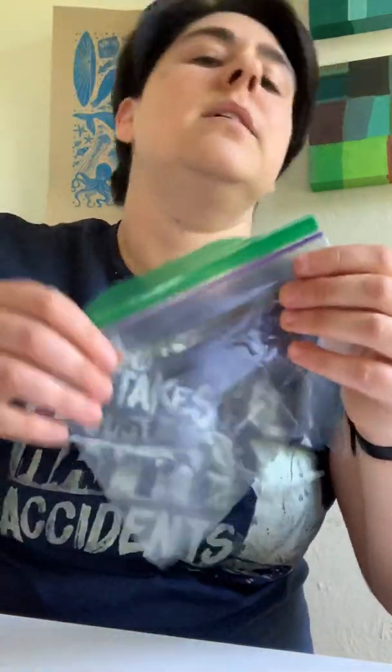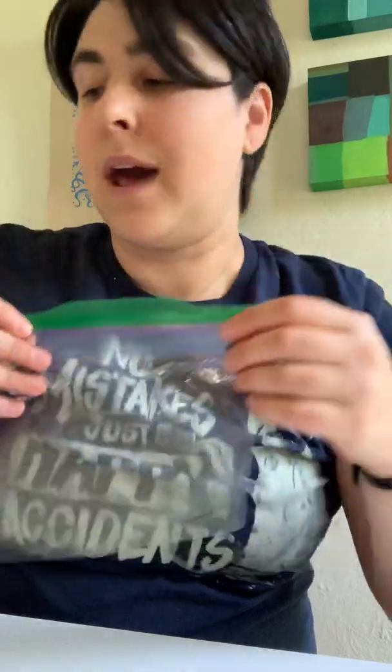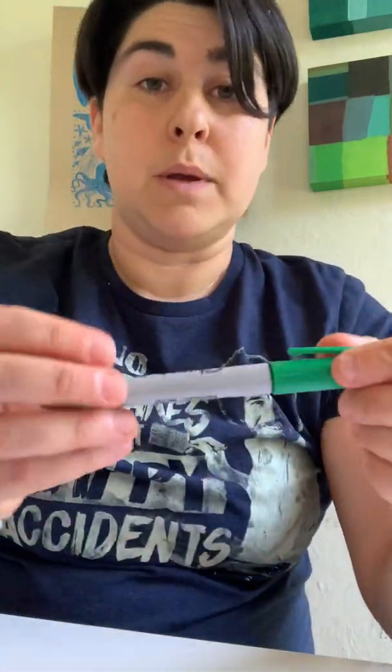So we're going to be using Ziploc bags. Our materials are going to be Ziploc bags and Sharpie markers. And if you don't have these, you can draw a grid, which is lines that make squares and they cross over. You can draw that onto a piece of paper.